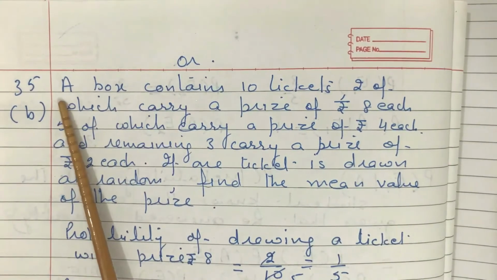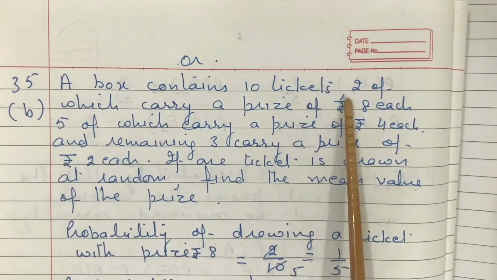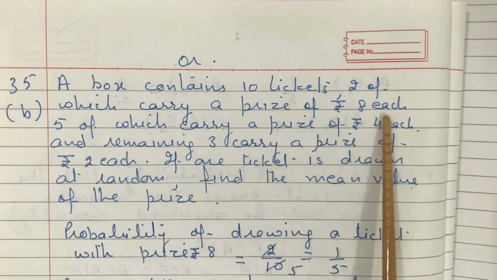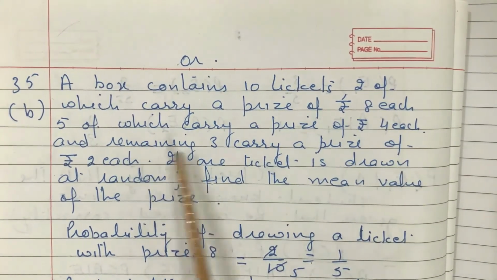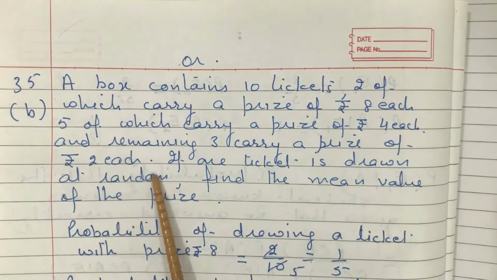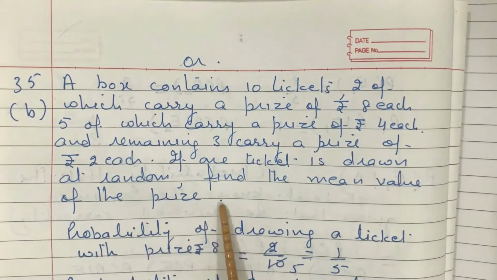Now question number 35, B part. A box contains 10 tickets, 2 of which carry a price of rupees 8 each, 5 of which carry a price of rupees 4 each, and the remaining 3 carry a price of rupees 2 each. If one ticket is drawn at random, find the mean value of the price.